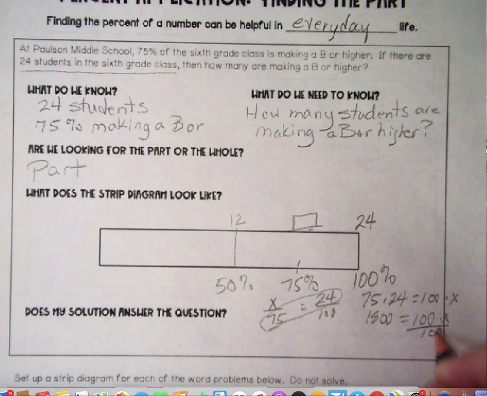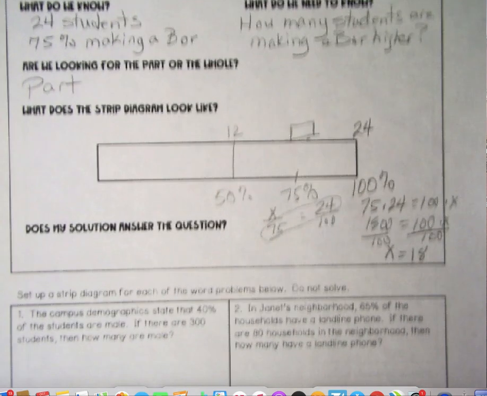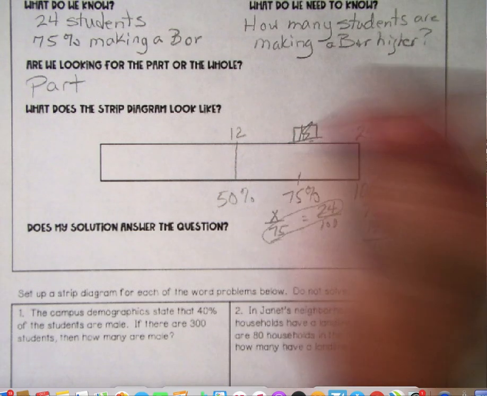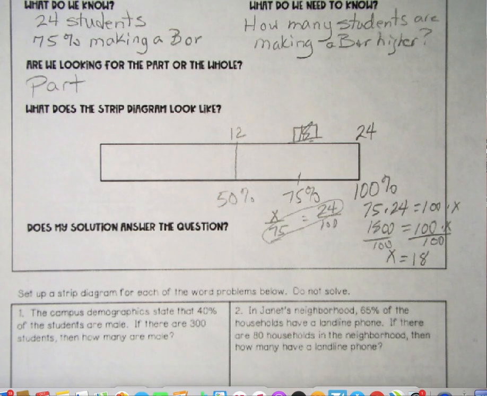Divide both sides by 100. And my answer is 18. So 18 students are making a B or higher. Okay? 18 students. That's my answer for that one. Does my solution answer the question? Yes, it does. 18 students.